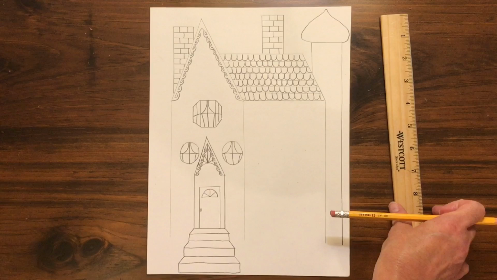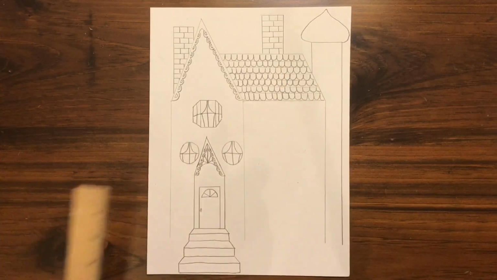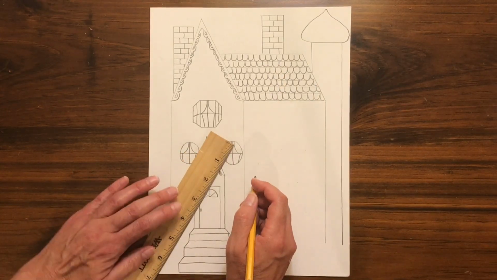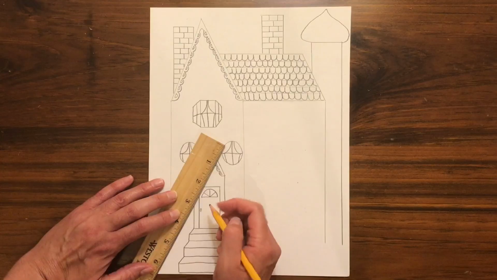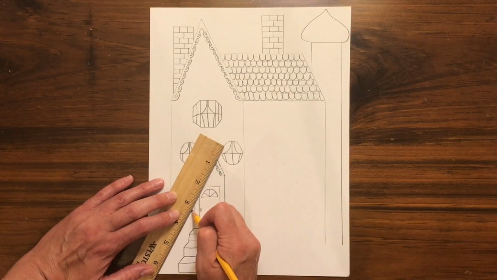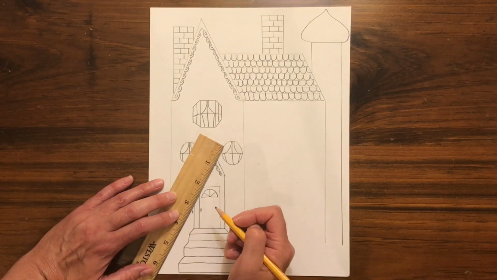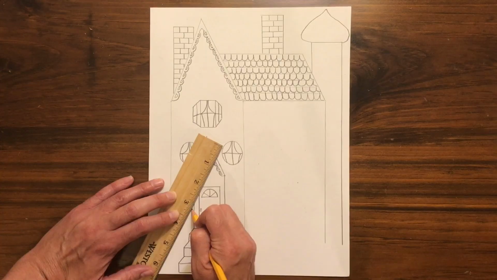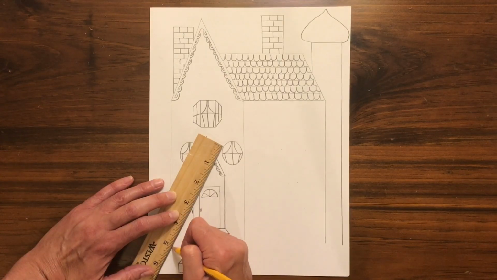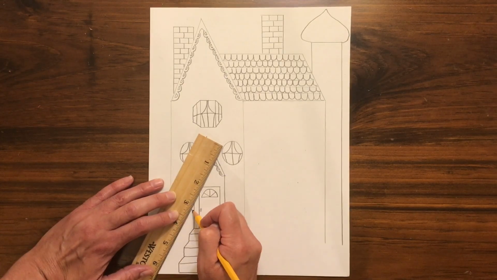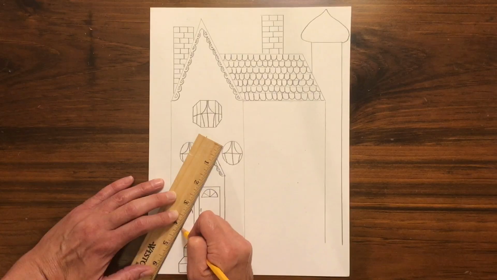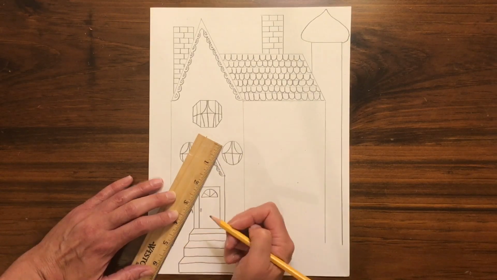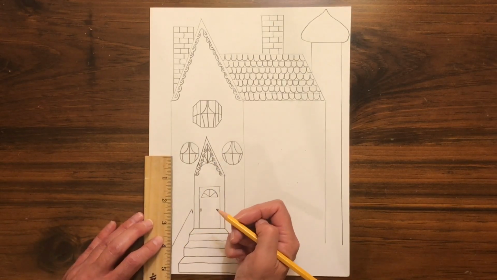Now to add a railing, you would use your ruler to do a diagonal line from the doorknob height. So starting maybe right about here, just draw a little line, and then a diagonal line going down, and it's going to stop right about at the second stair, right about there. So I'm going to do a diagonal line right about there. I'm going to stop, and then I'm going to do a vertical.